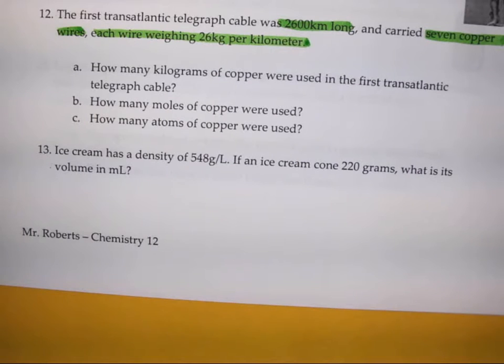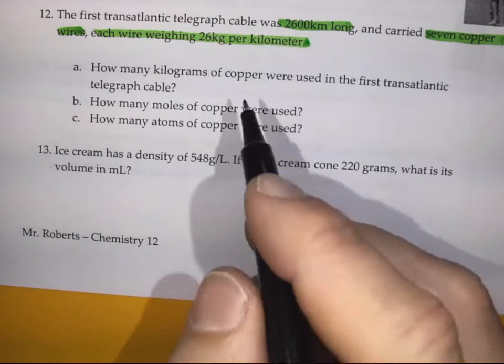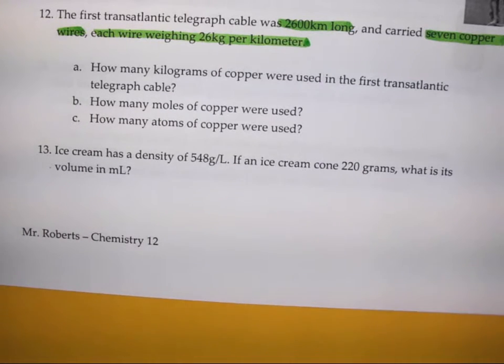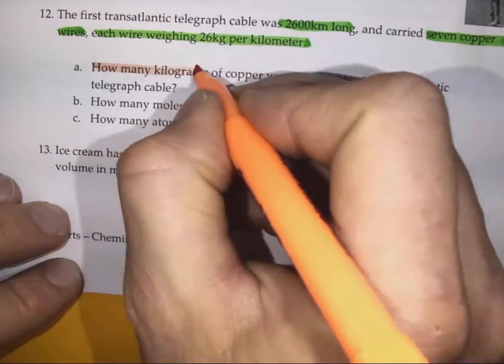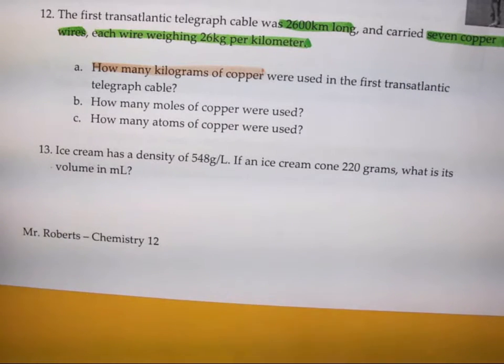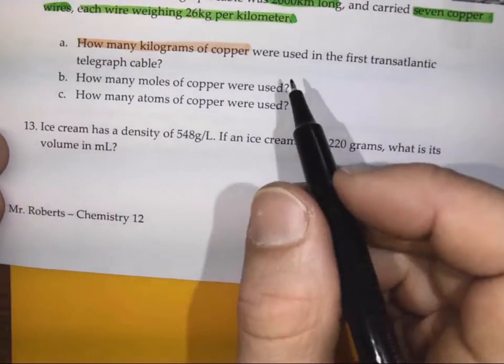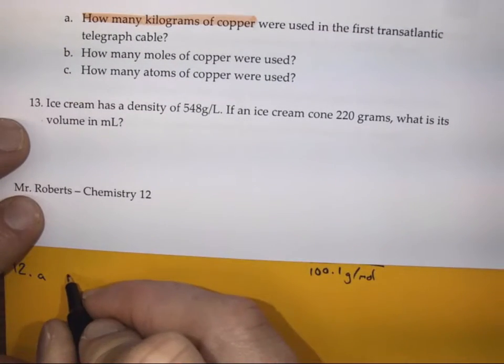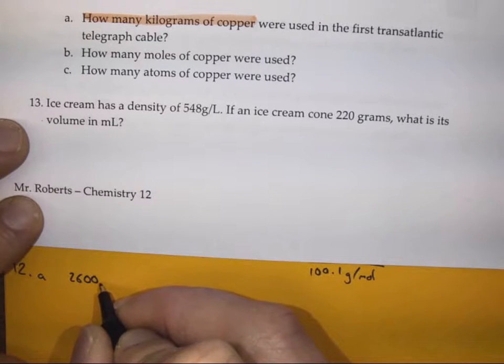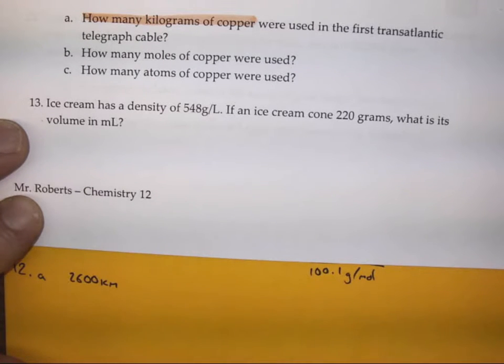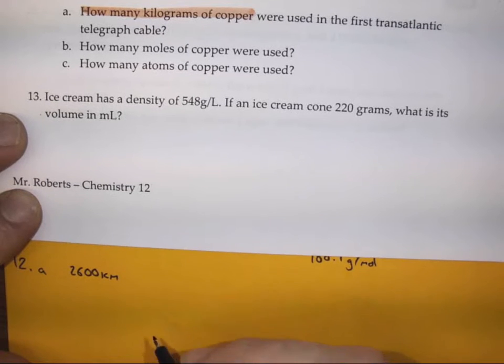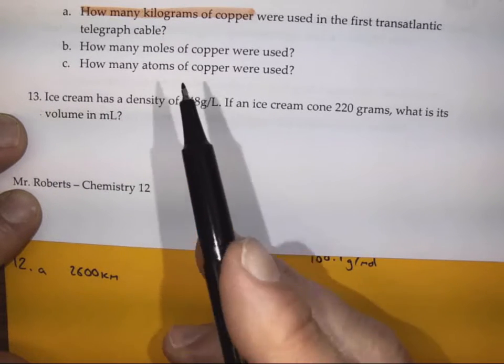Okay, so let's start with 12A. How many kilograms of copper were used? Okay, so to answer that, I'm going to say, okay, well, what do I begin with? Well, I know that it was 2,600 kilometers long. So I know that for sure. 2,600 kilometers. All right. And that's the distance.